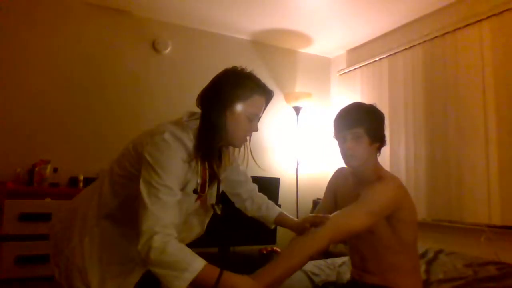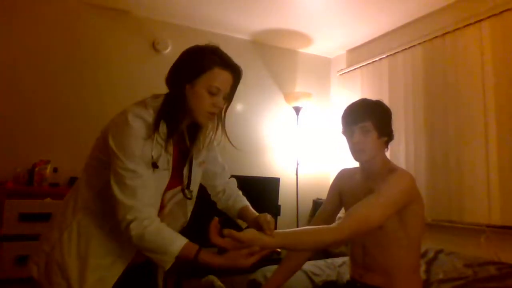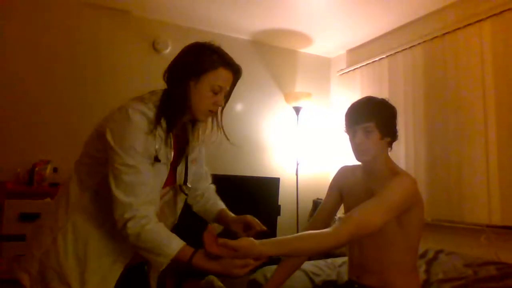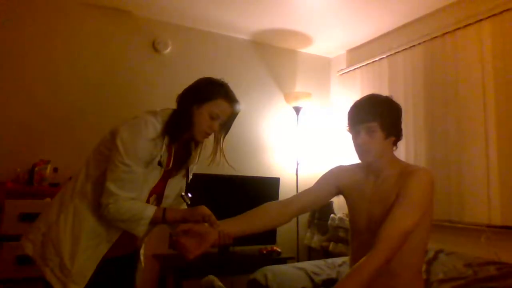Sometimes it's tricky, but yours is strong. Okay. Feel the other side. Okay, I'm just going to go down to the radial pulse down here. I'm going to do the other radial pulse. So both pulses at a +2, equally bilateral.